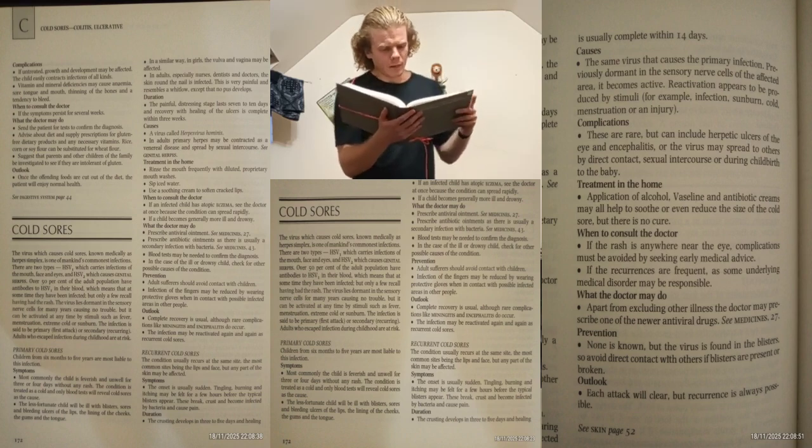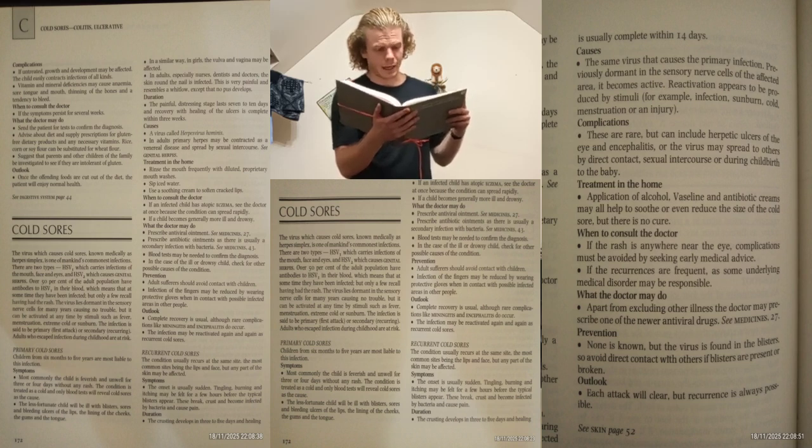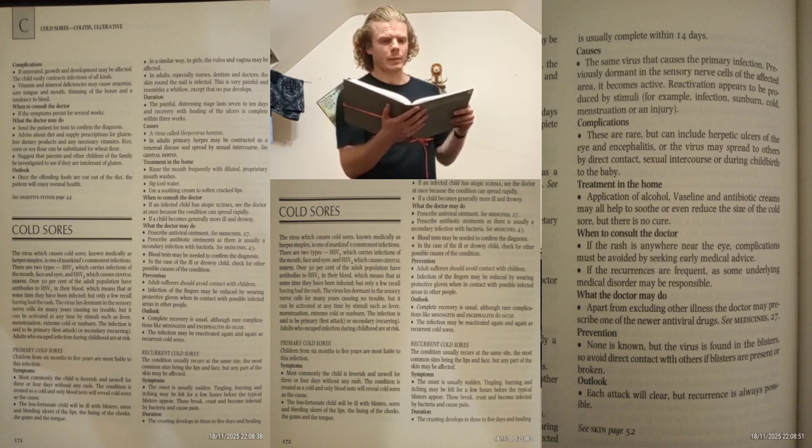Complications. These are rare, but can include herpetic ulcers of the eye and encephalitis, or the virus may spread to others by direct contact. Sexual intercourse or during childbirth to the baby. Is it only transmittable if it is right now recurrent?